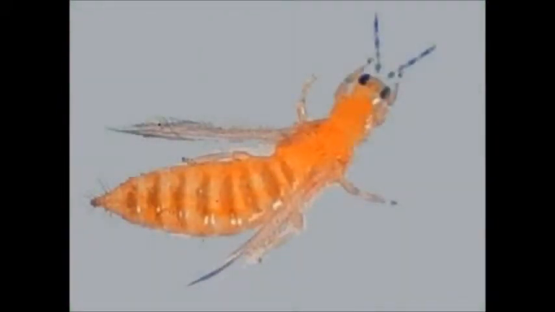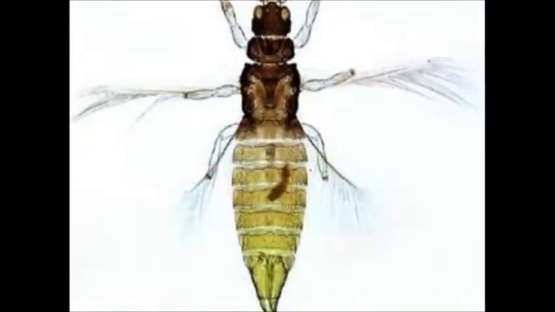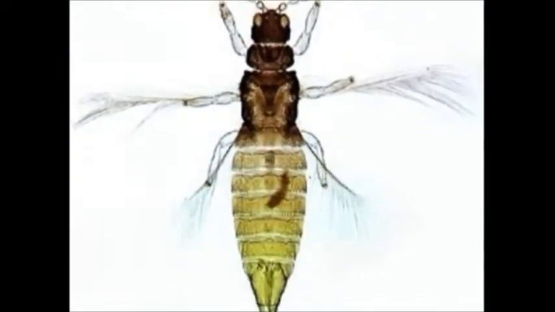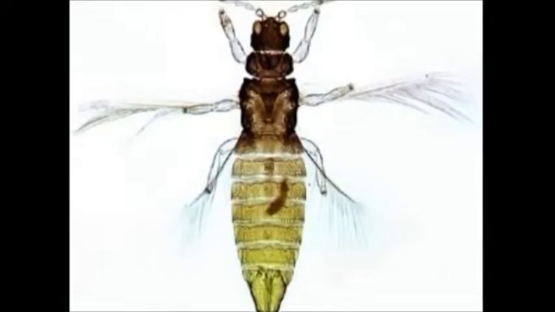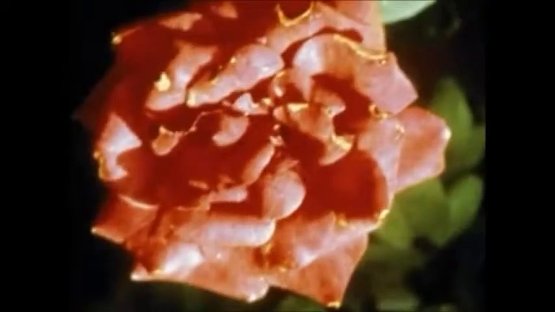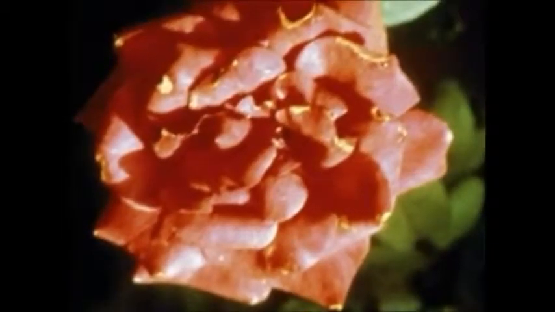Thrips feed and damage plants by scraping flower petals and leaves to drink the plant's juices. They're smaller than most aphids and have thin, feathery wings as adults. Thrips' damage on flower buds can be recognized by its silvery color.